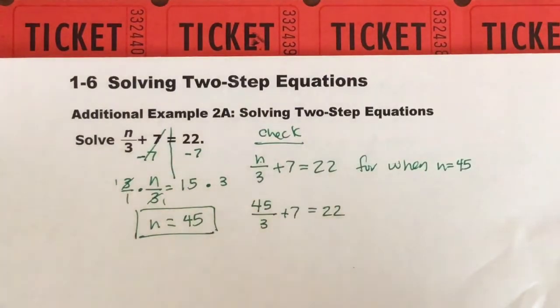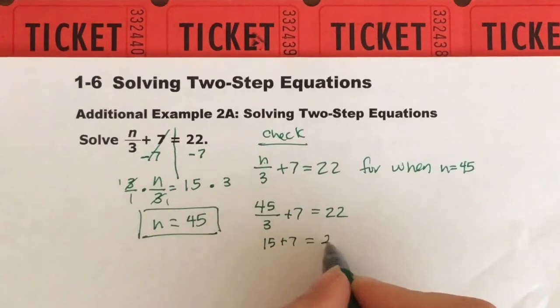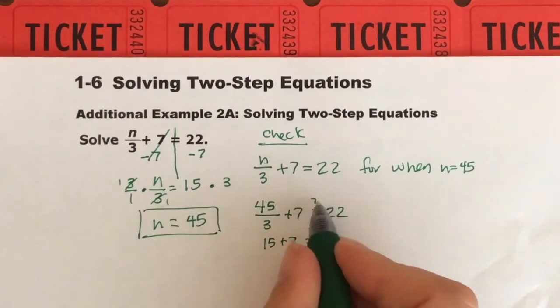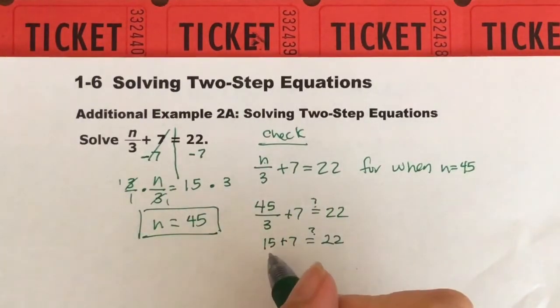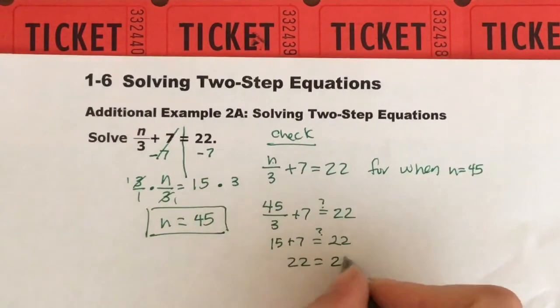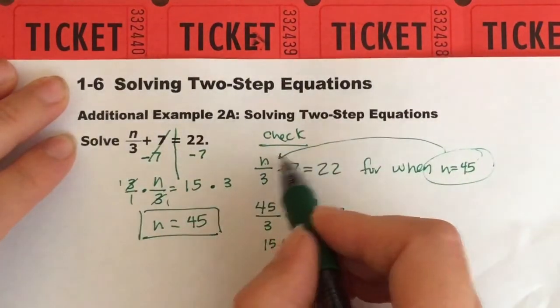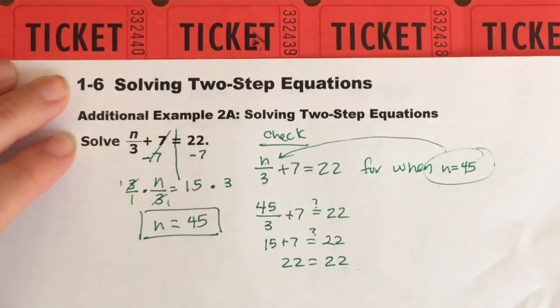Well, what is 45 divided by 3? That is 15 plus 7 equals 22. Is this equal? I don't know. We're trying to figure it out. What's 15 plus 7? That is 22. So yes, it is equal. Well, what does that mean? That means that the number I stuck into the original equation, 45, is the solution.